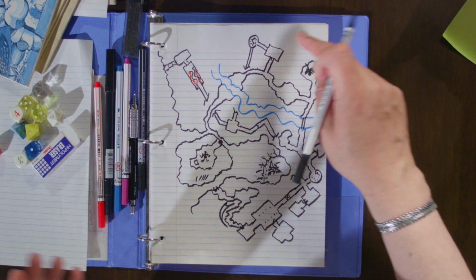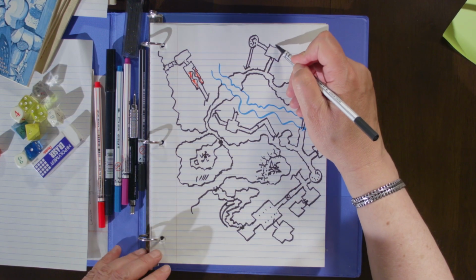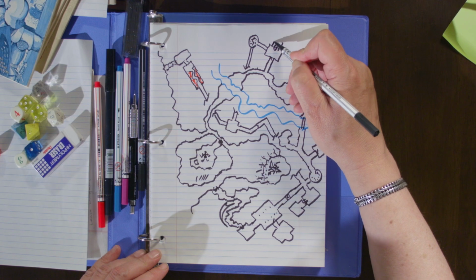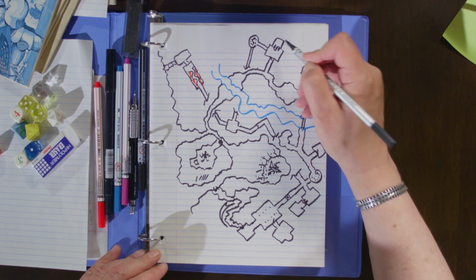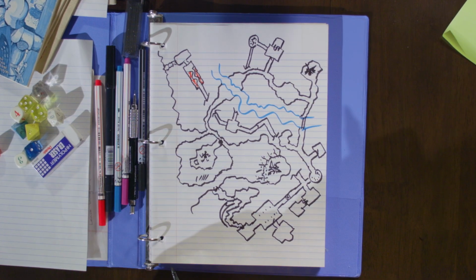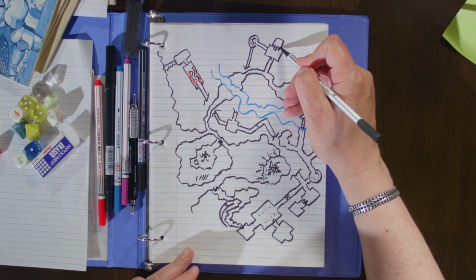This room, I don't know, maybe it's not kobolds, maybe it is. I love putting extra secret hidden rooms off of rooms. I'll just throw that in like that. Maybe it's a little bit more like that. I like to have a lot of hidden rooms because I don't expect my players to actually find all the secret doors.